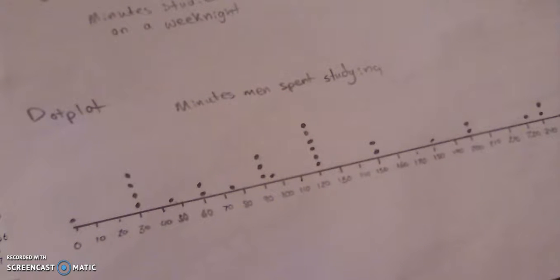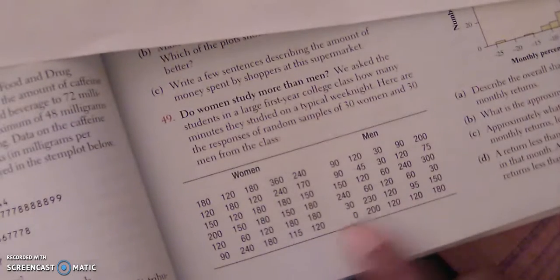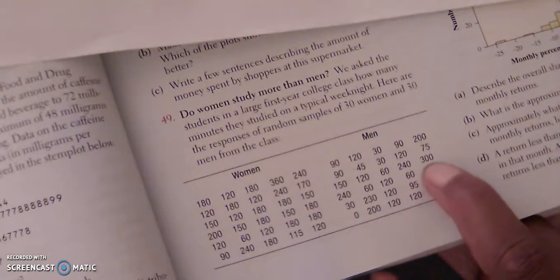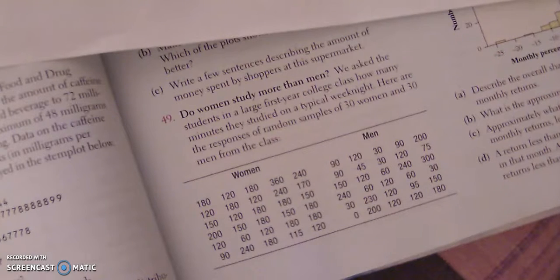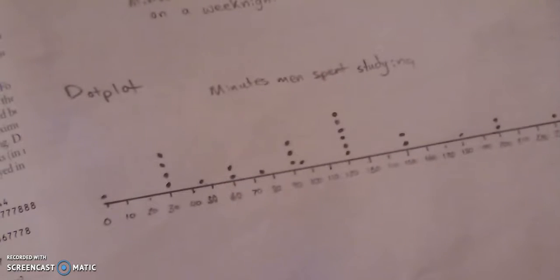You start off by essentially creating a number line. Your number line could be 1, 2, 3, 4, 5, 6 if it makes sense for your data. But in this case, I chose to make my number line in intervals of 10. Why? I had to go all the way from 0 to 300. 0 was my minimum, while 300 was the maximum amount of minutes spent studying by these guys. And so to encompass all of that, going by 10 would be easiest.